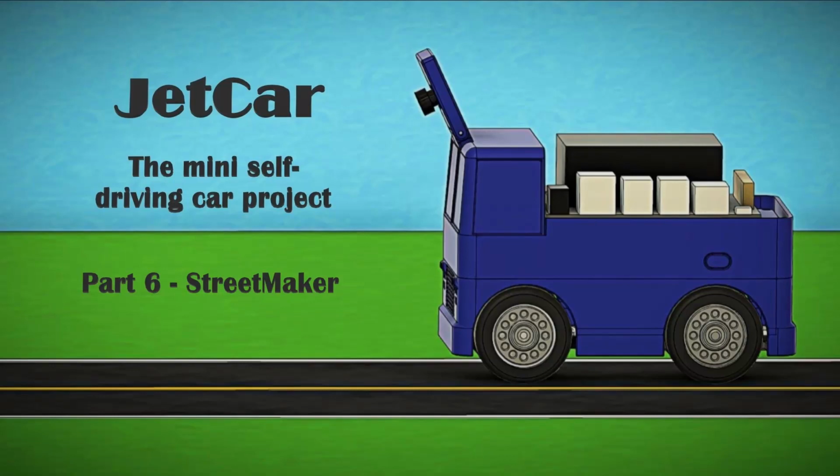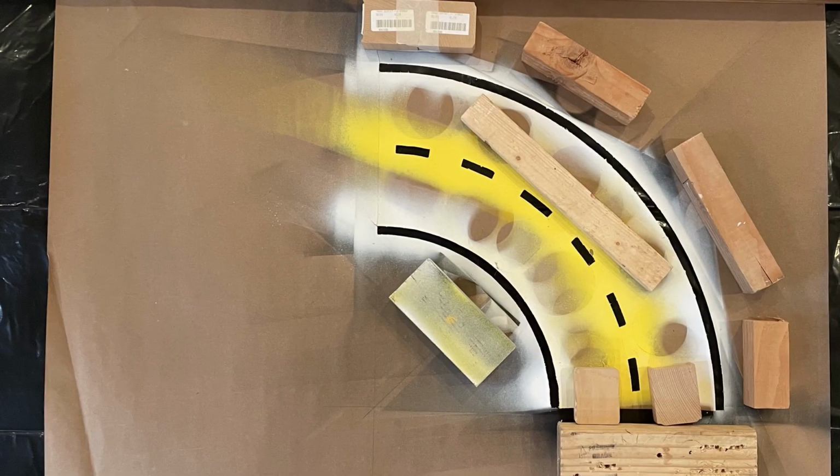Hello and welcome to the 6th video of my JetCar project mini-series. This video demonstrates the StreetMaker application.